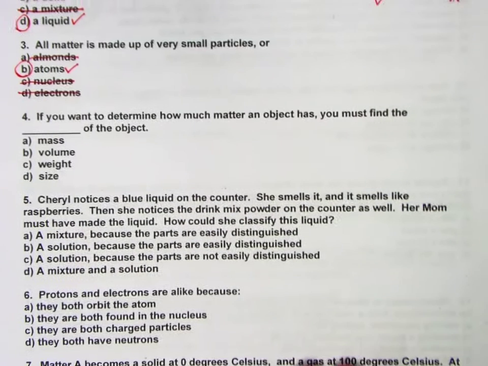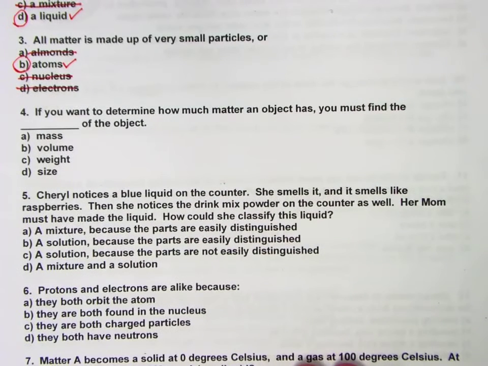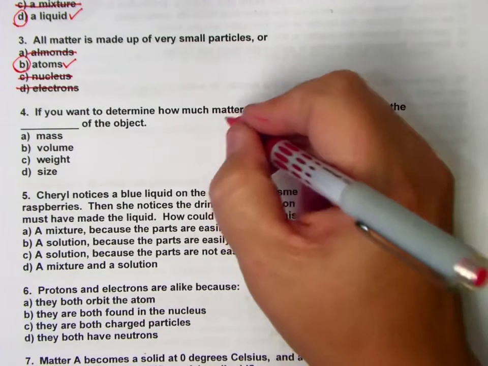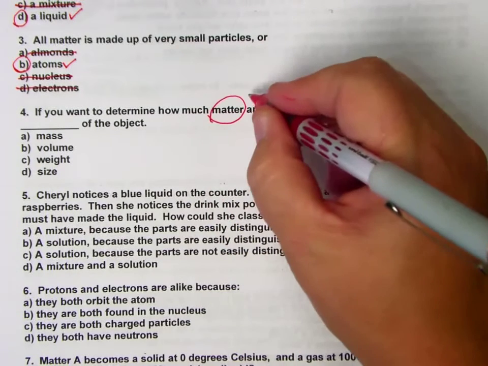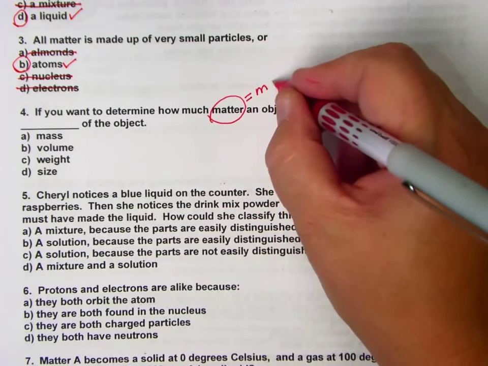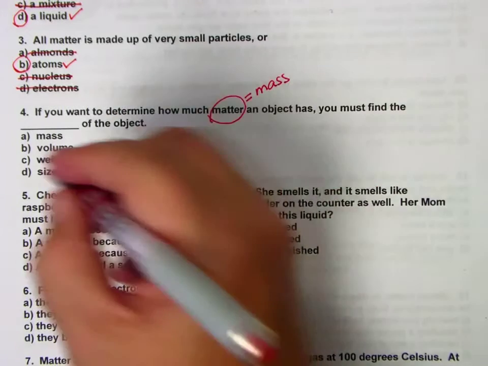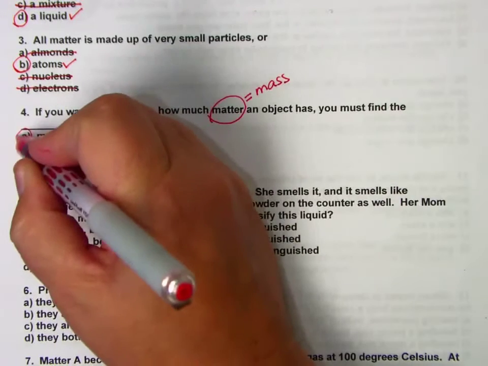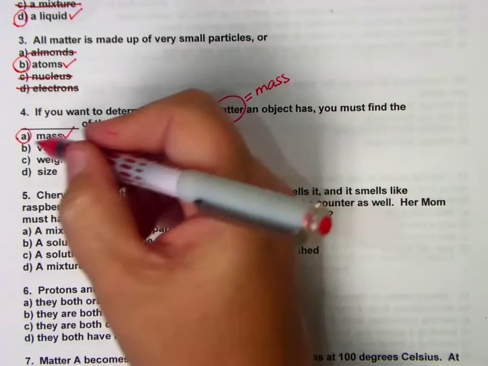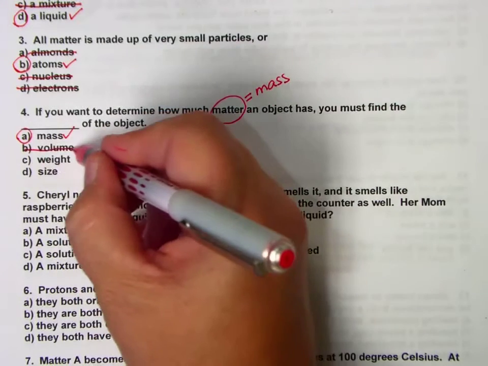Number 4, if you want to determine how much matter an object has, you must find the blank of the object. Okay? And how much matter an object has? Matter equals mass. So there's your answer right there, mass. Okay? Volume will tell you the size of it.